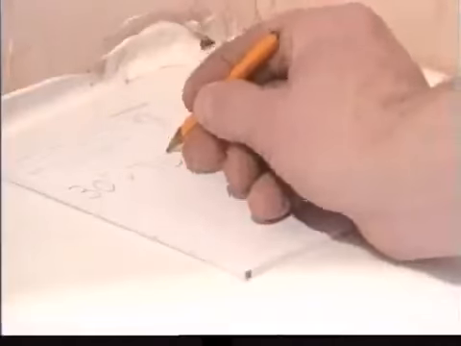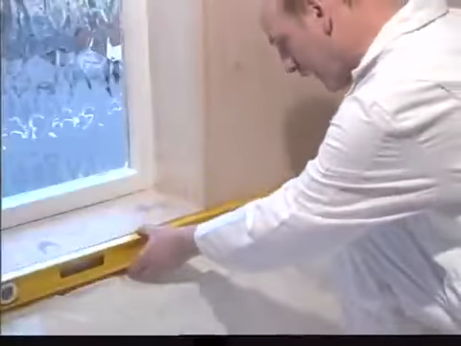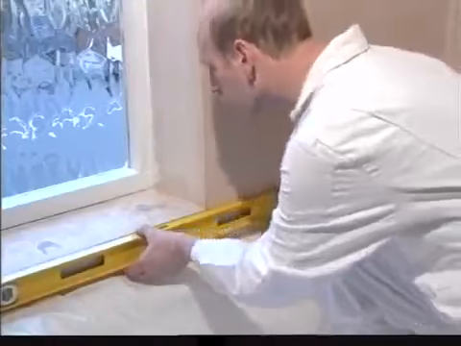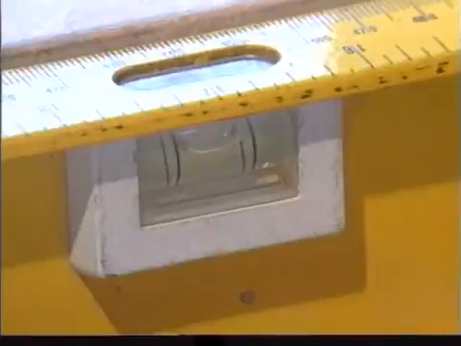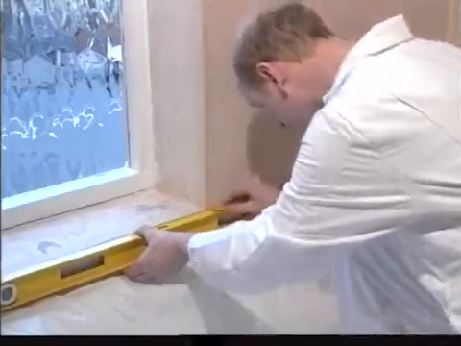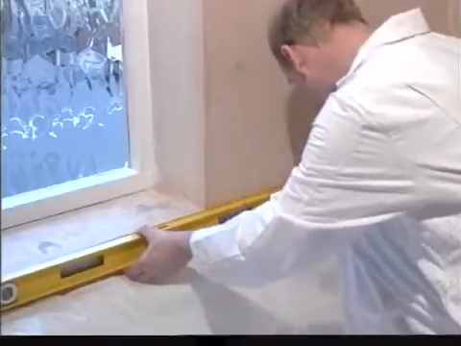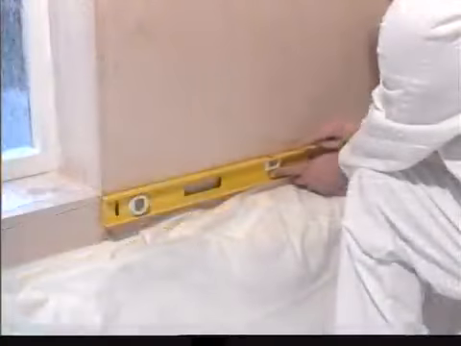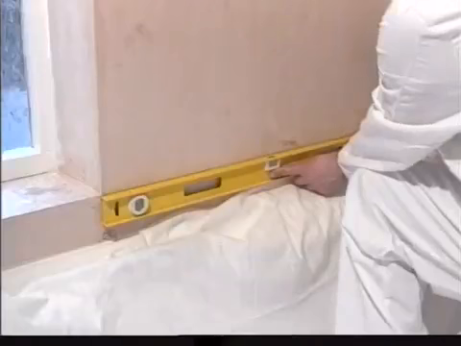Having taken all the measurements, your tile merchant or distributor should be able to advise you exactly how many square yards or meters you will need. If the area you're tiling includes a window recess, this should be your starting point. From the bottom of the window, square around the room with a spirit level and pencil.